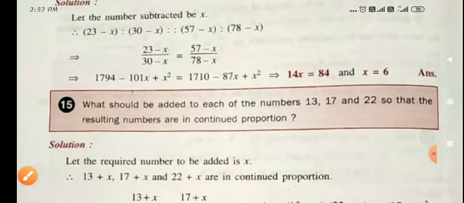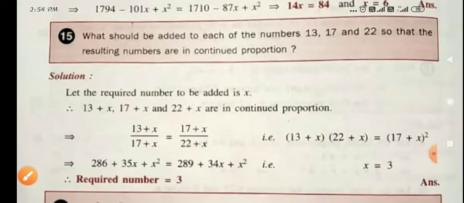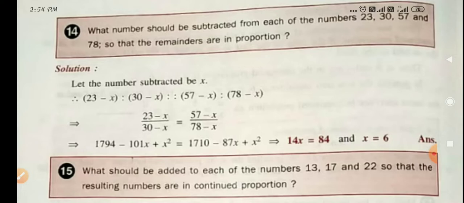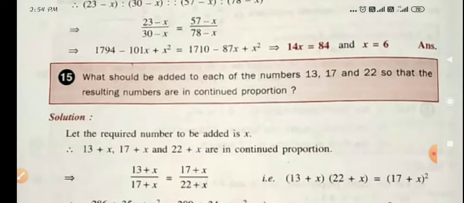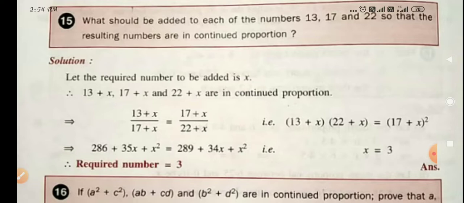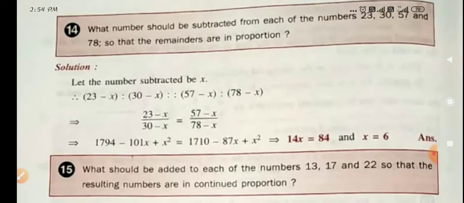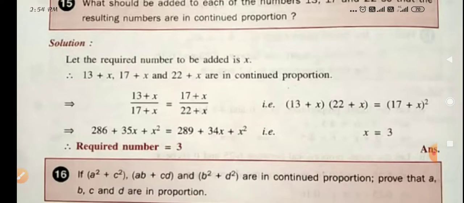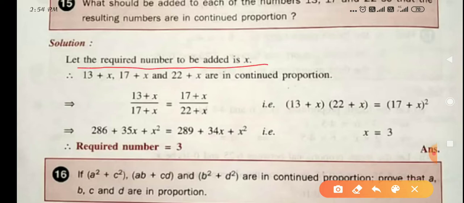One more example is there. Here they are asking what should be added. In the previous example it was what number should be subtracted. Here: what number should be added to each of the numbers 13, 17 and 22 so that the resulting numbers are in continued proportion? In the previous example they should be in proportion; here they should be in continued proportion. So three numbers are given. Suppose the required quantity to be added is x.